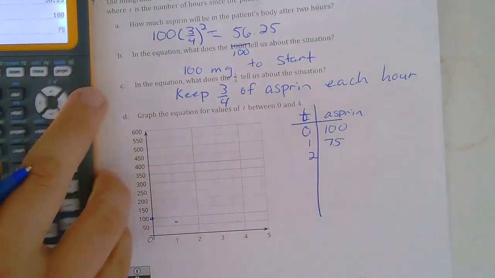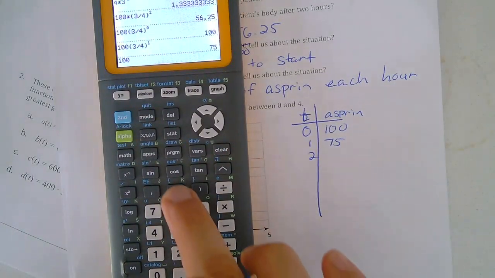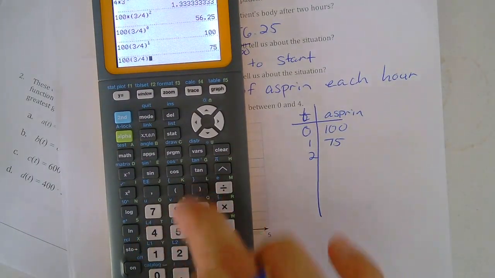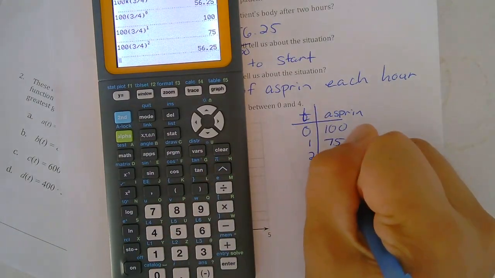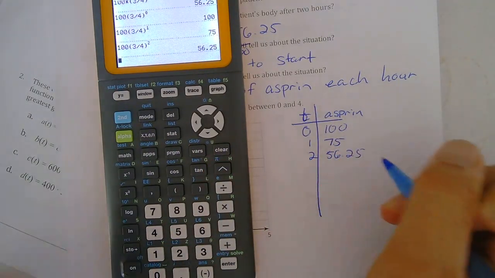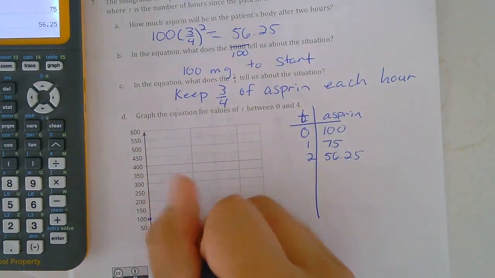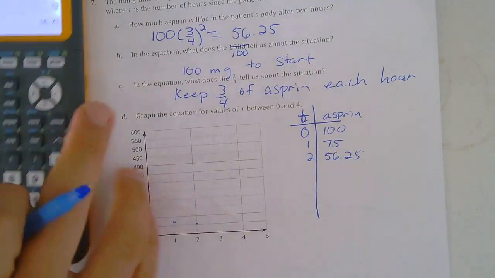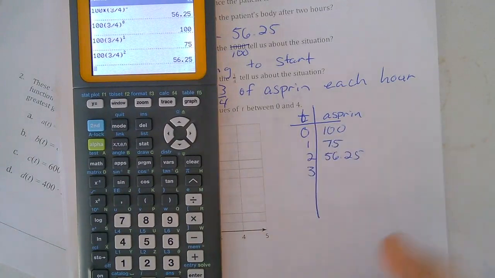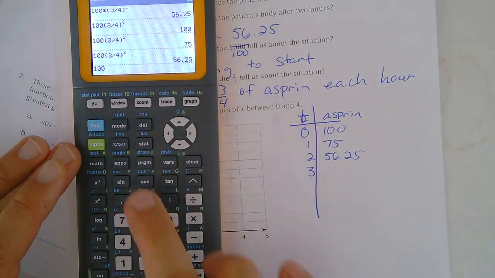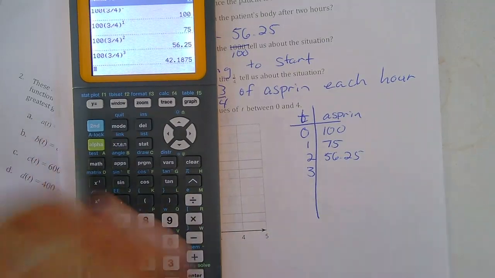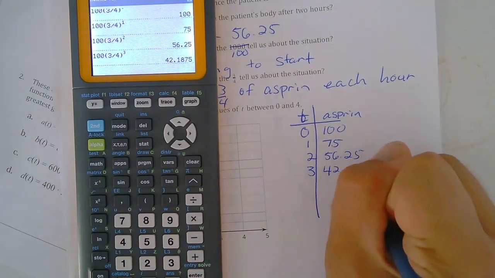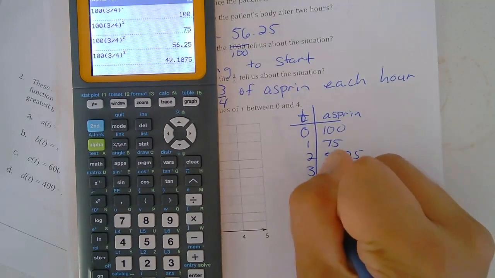And then at 2, so 100 times 3 divided by 4, the 2 is 56.25. So 2, you're at 56.25. And then 3, 100 times 3 divided by 4, the 3 is 42.19.